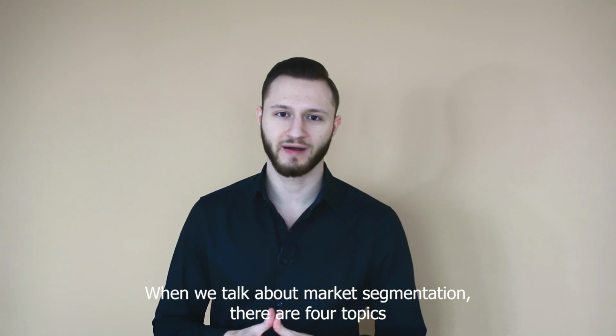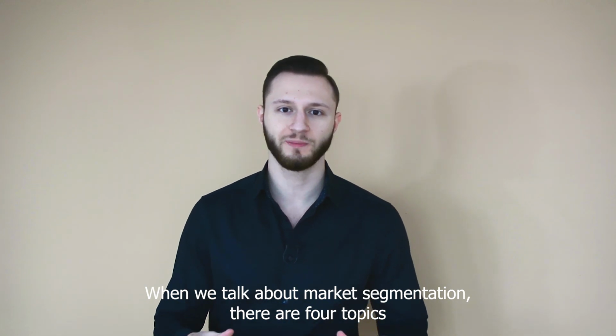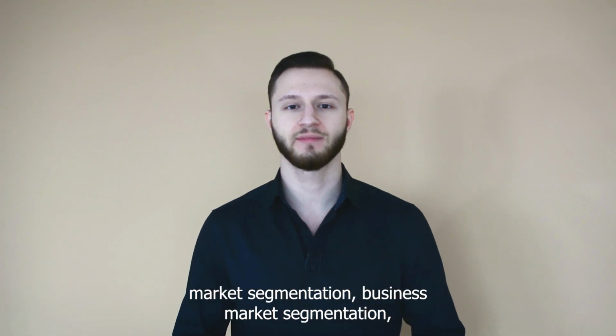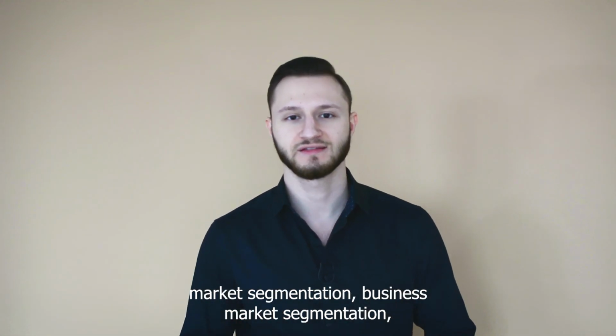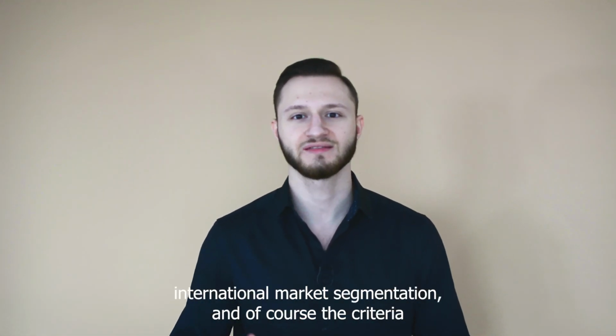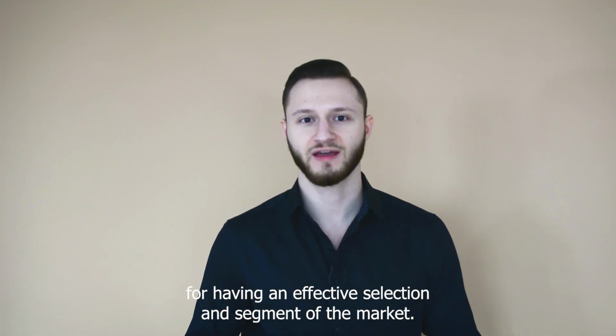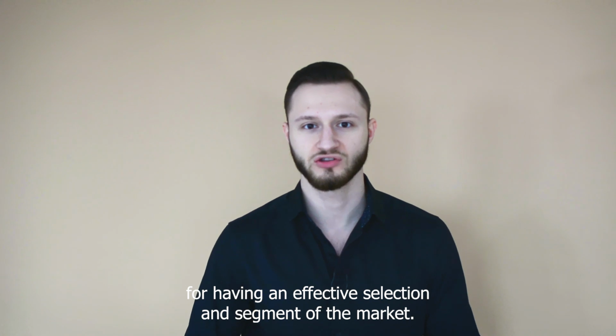When we talk about market segmentation, there are 4 topics that you need to know about. And those are consumer market segmentation, business market segmentation, international market segmentation, and of course the criteria for having an effective selection and segmentation of the market.